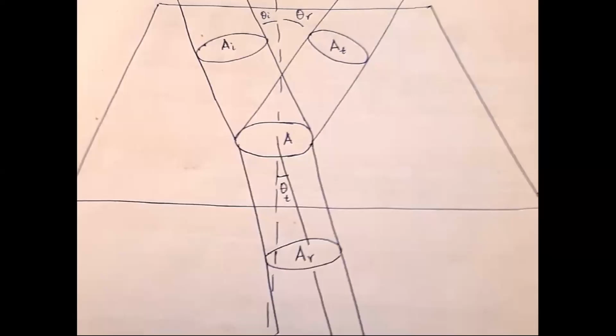Since we are dealing here with power or intensity, we need to consider area. Intensity is defined as the energy incident over unit area, per unit time in the direction of propagation. So we have considered beam cross-sectional areas as AI, AR and AT. With this, we go to the calculation part in the next slide, the 16th slide.